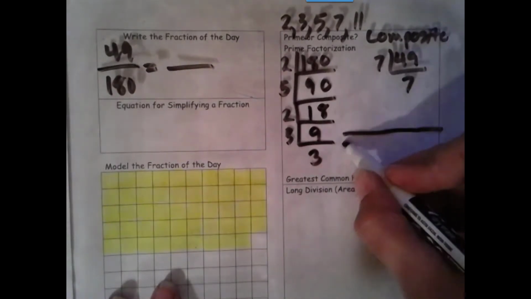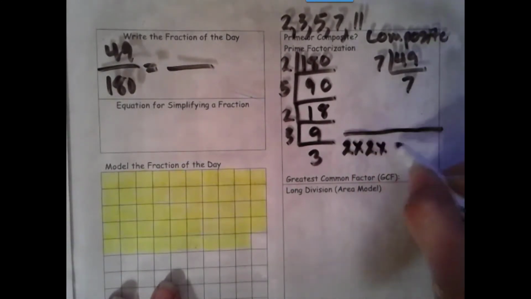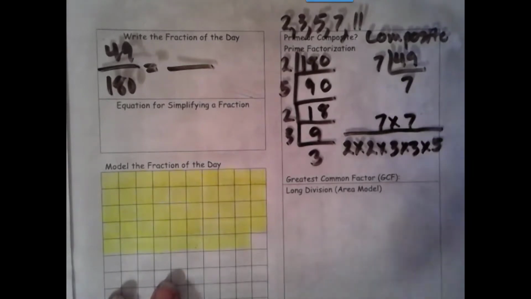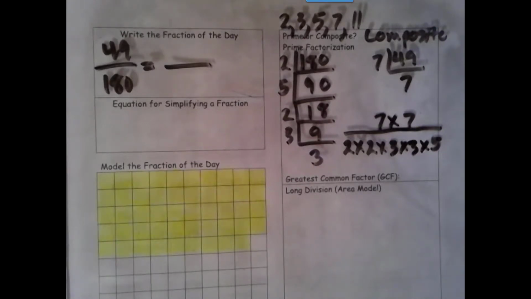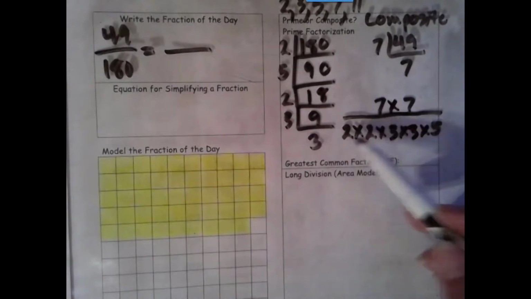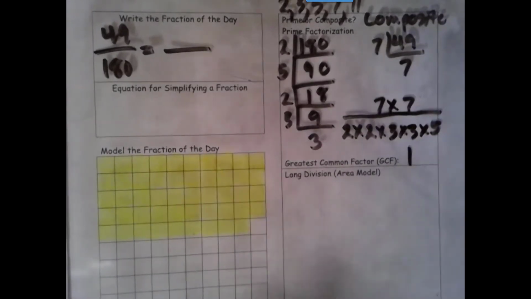So let's list our prime factorization from least to greatest: 2 times 2 times 3 times 3 times 5. And then our numerator is 7 times 7. Are there any common prime factors that we can find? There's no 2s, 3s, or 5s up here, and there's no 7s down here. So there's nothing in common. That means our greatest common factor is 1.